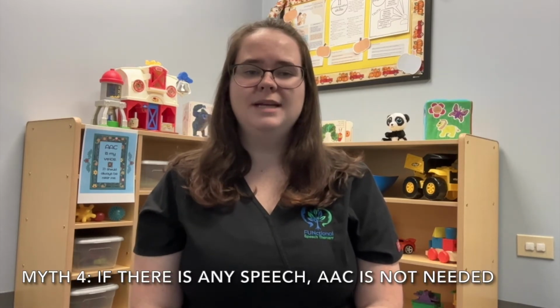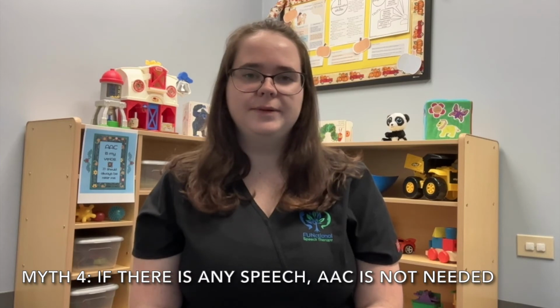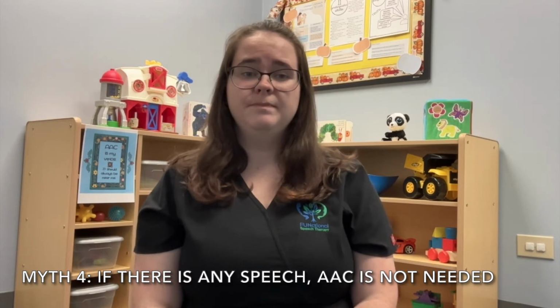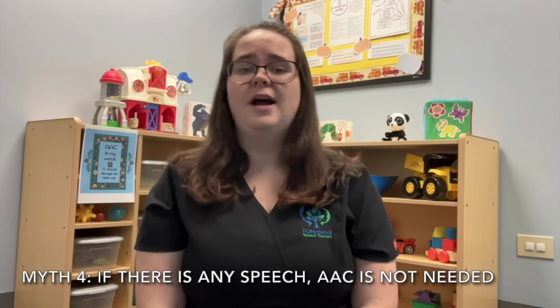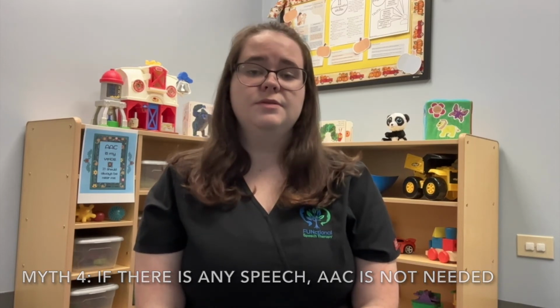Myth 4. My child has some speech, so they don't need AAC. The truth? This actually goes back to the definition of AAC. For most users, AAC devices are augmentative, or in addition to their verbal speech. The goal of AAC is so that every child can say what they want, when they want, and be understood. If verbal speech is not enough for a child to meet all of their communication needs, AAC should be considered.